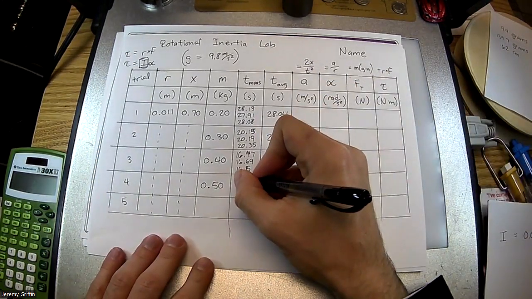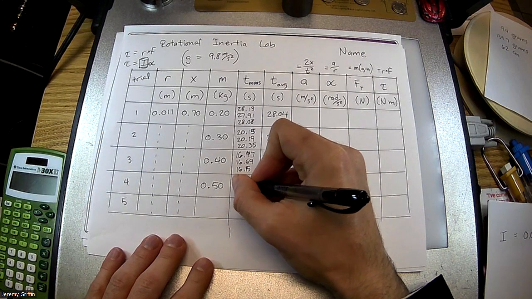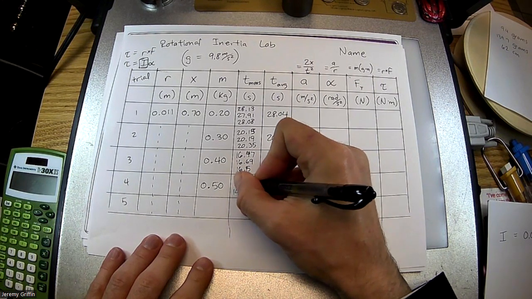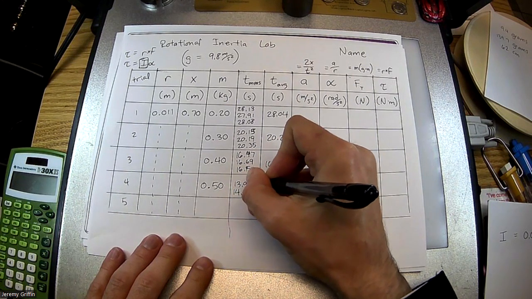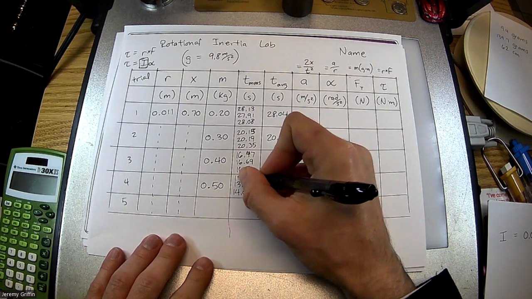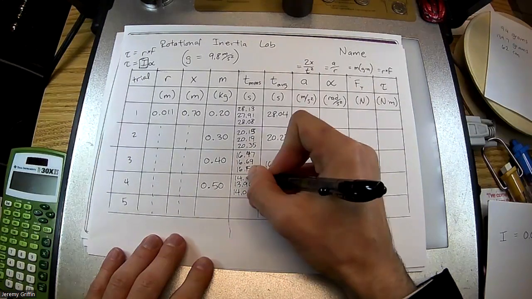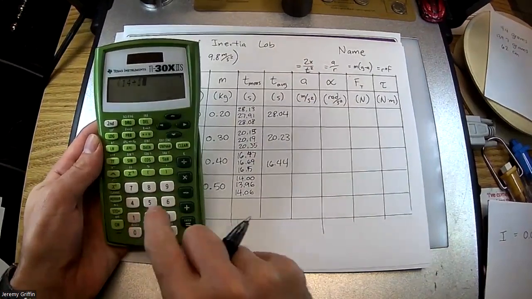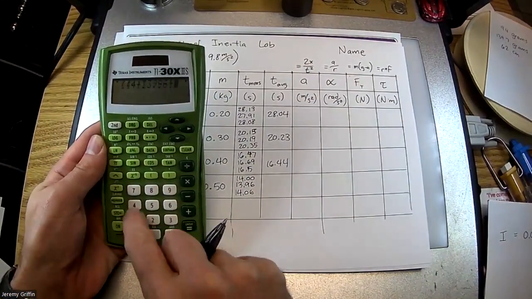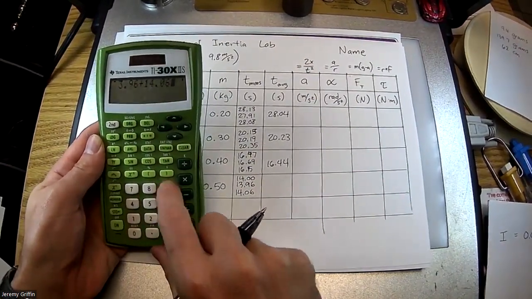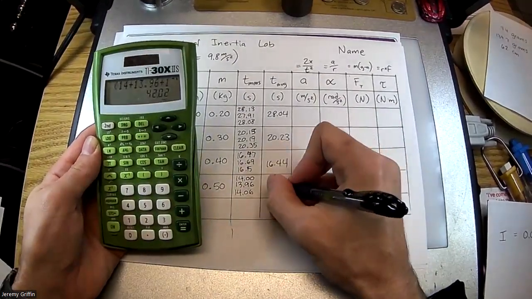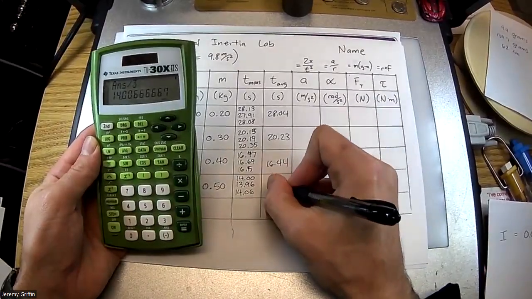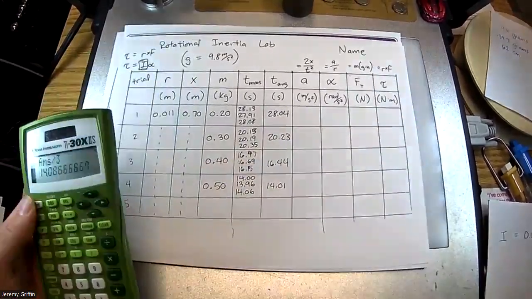Steve, 14.46. 14.06. All right, Sarah, 13.96. Alec, 14 flat. All right, 14, 13.96, 14.06. And whoops, what's that? Yeah, 14.01 at round 2. Thanks.